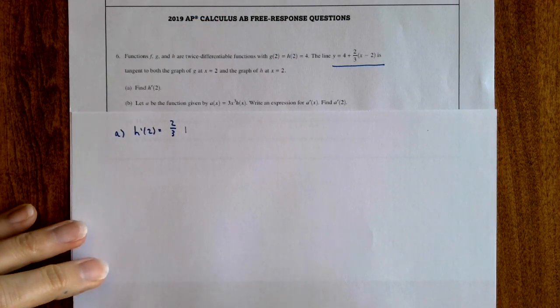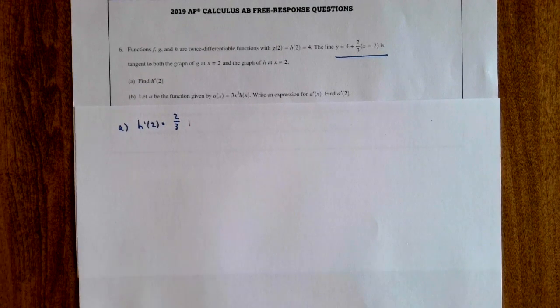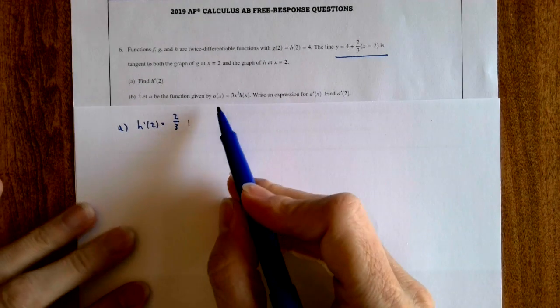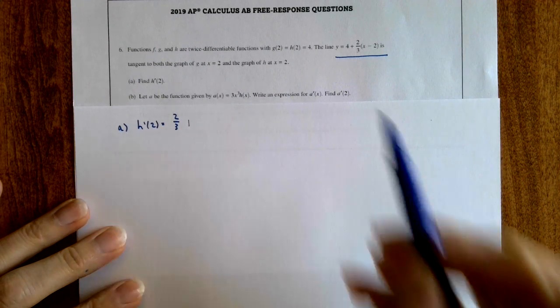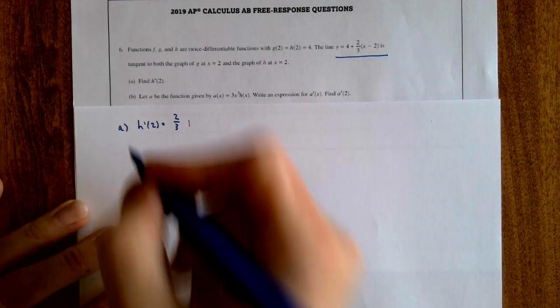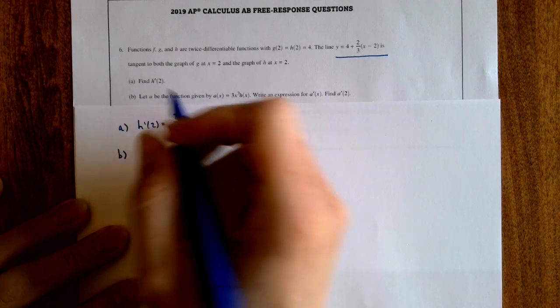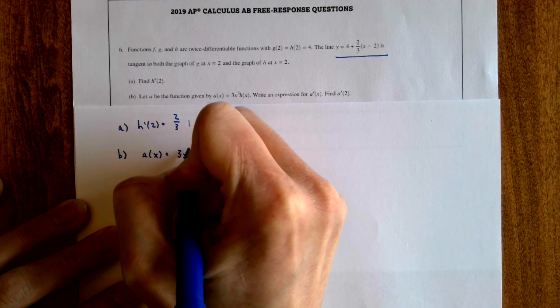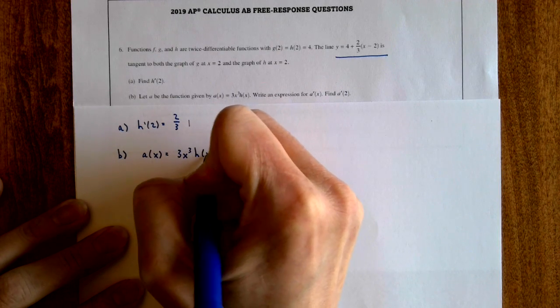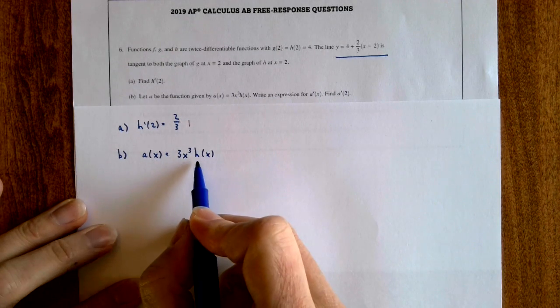For part B, it says let A be the function given by this function A of x. They want you to write an expression for A prime of x and then find A prime of 2. So let's go ahead and do that. A of x was 3 times x cubed times h of x. Here I can see I'm going to use product rule.